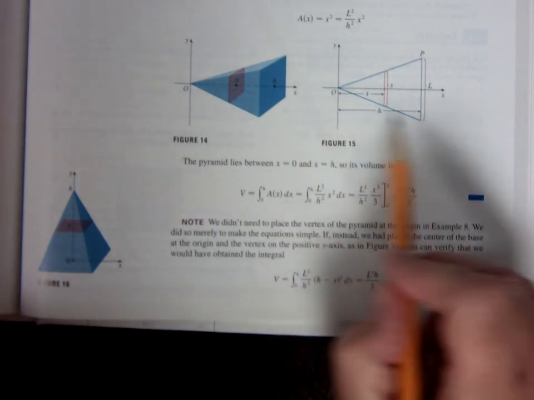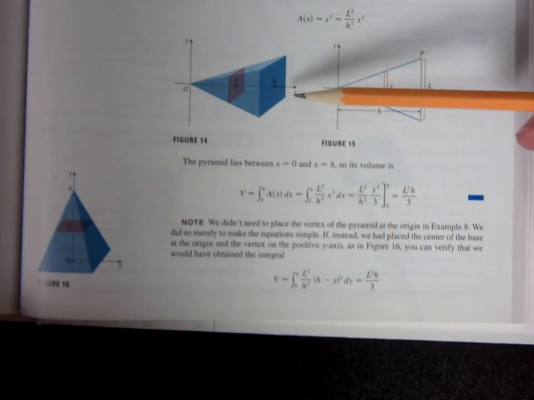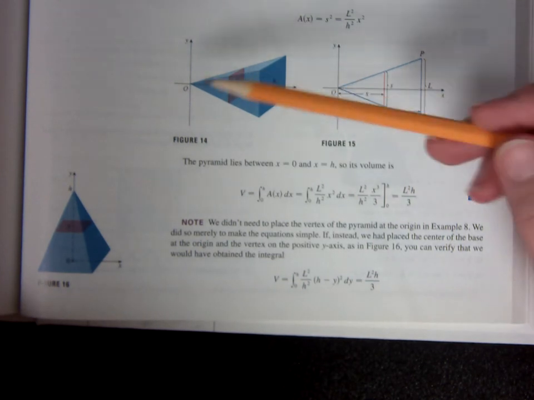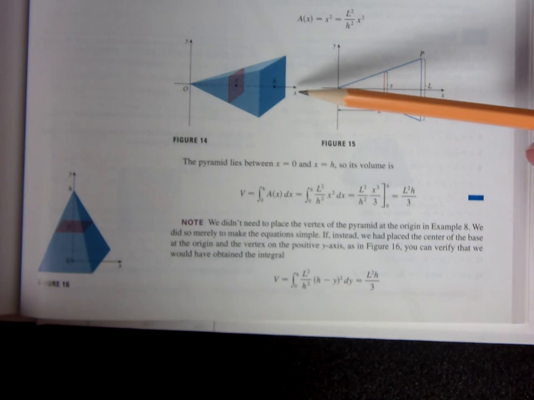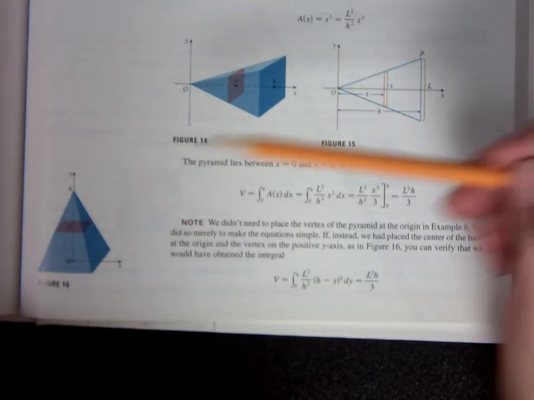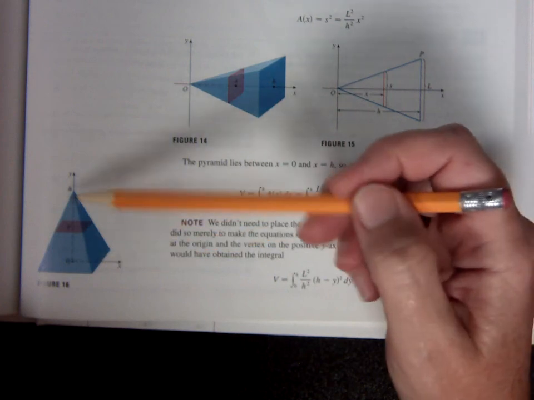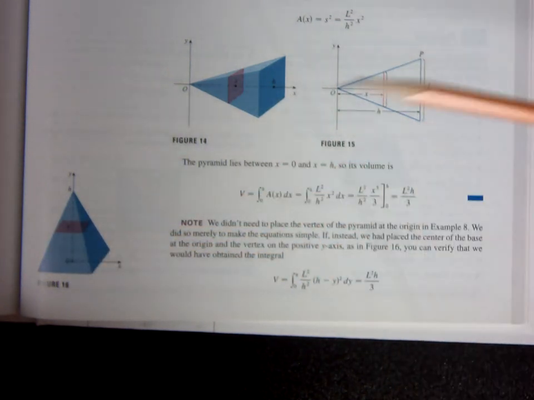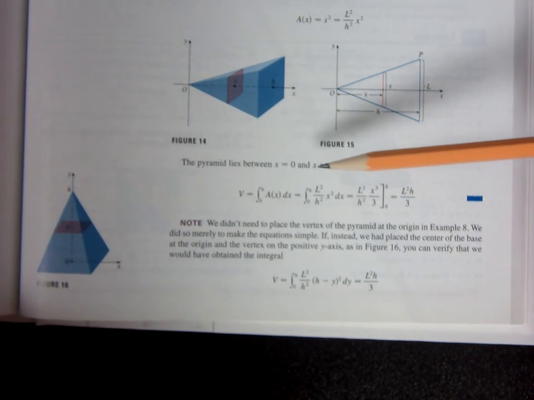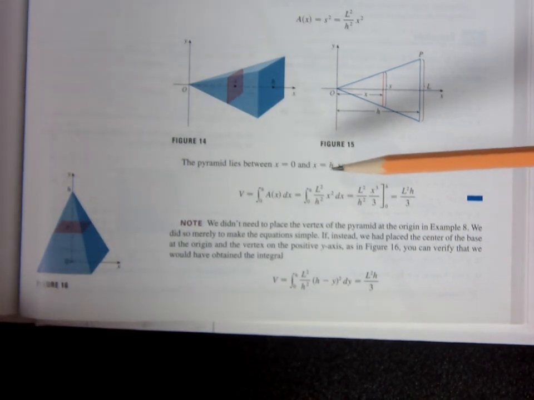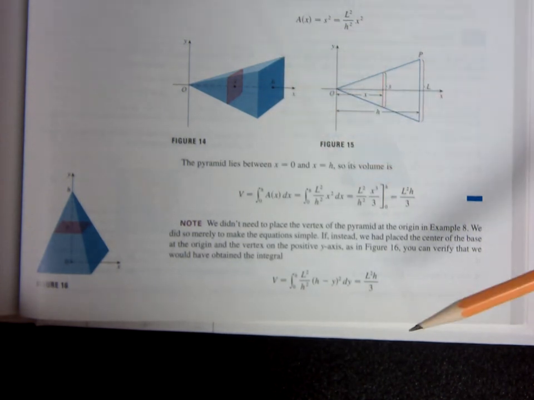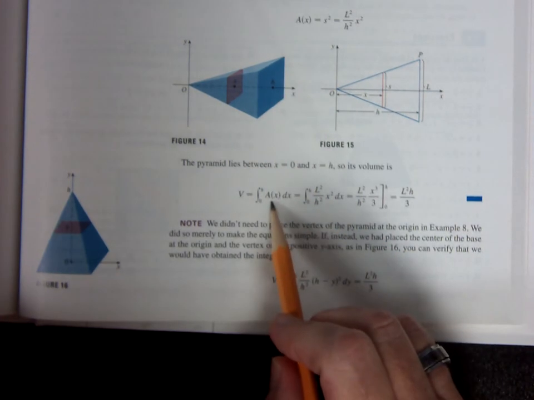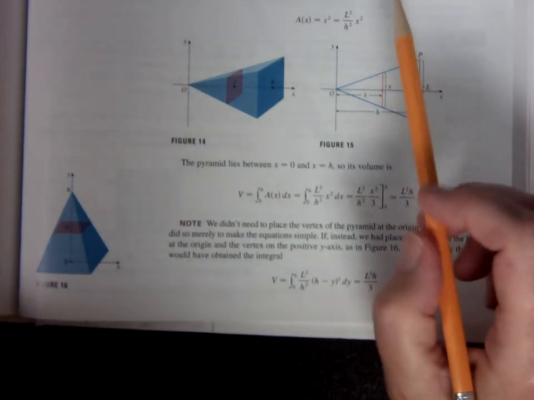Now, in this figure 14 and 15, they set it at the origin and bring it out the X. You will also see that you could put it vertically and do it this way if you'd rather. Doesn't matter, but we are used to integrating with respect to X more than with respect to Y, so taking a look at it this way may be easier. So we have the area of the base, which we know is a square. Now, this is back to geometry. We're going to take a look at similar figures. We have similar figures here with these triangles.